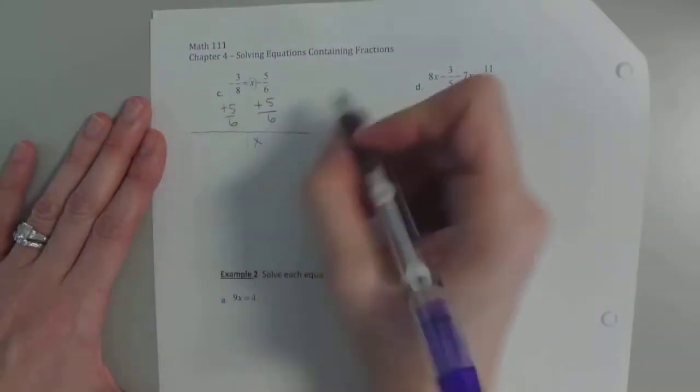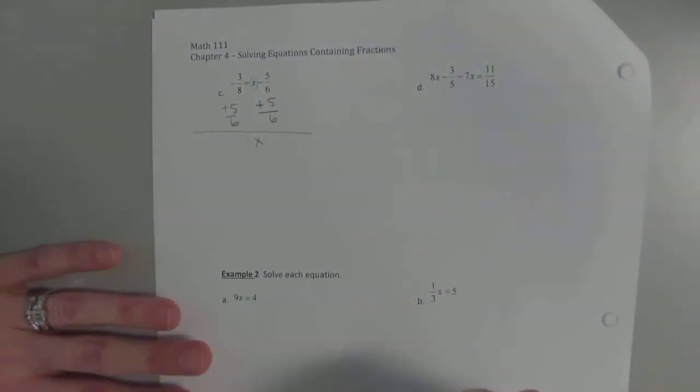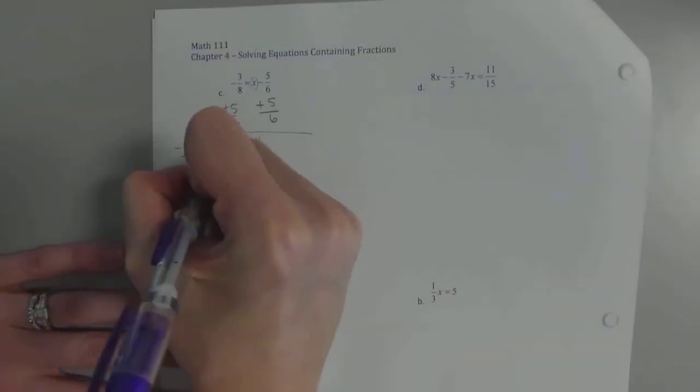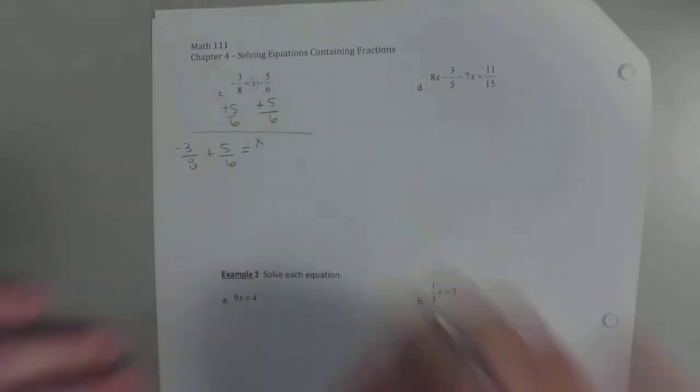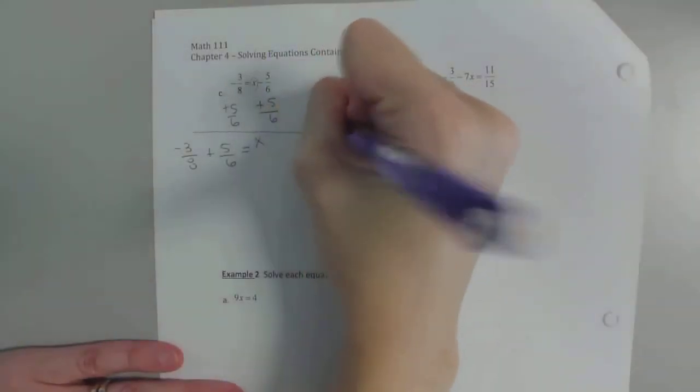On the right, yeah, I already heard what we need to do. On the right, we have the x, right? And the negative 5/6 and the positive 5/6 cancel out. But on the left, I'm going to write it horizontally. We have a negative 3/8 plus 5/6. And I already heard, what do we need? A common denominator. So we need an LCD, guys.